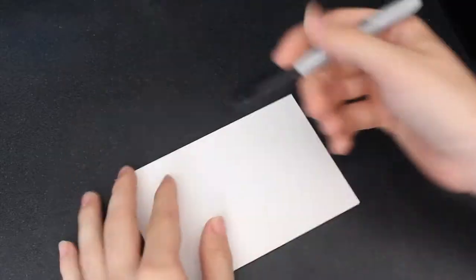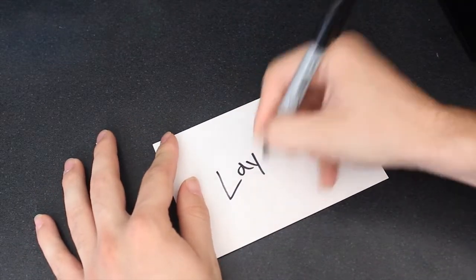To do these effects, you can find tutorials for all of the individual ones, but I want to talk to you about the theory of it all, so you can understand how it all comes together and why it works. So let's get started. In this episode of Video Theories, we're going to be talking about layers.